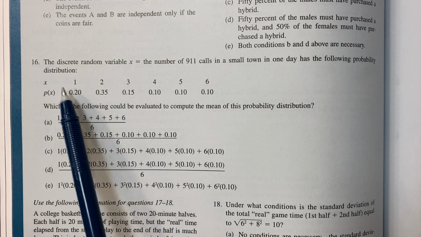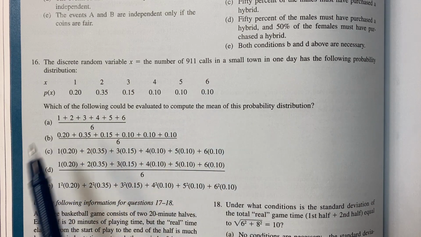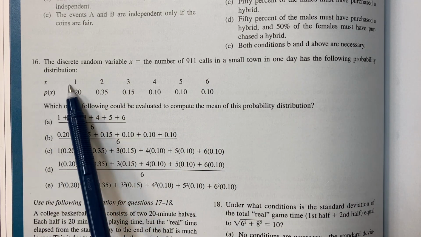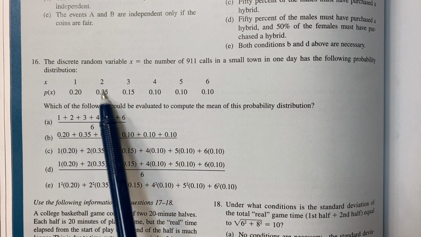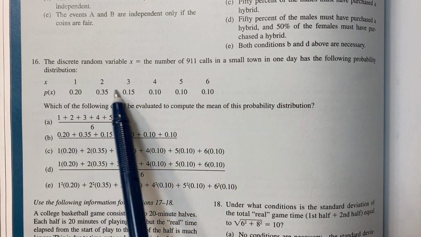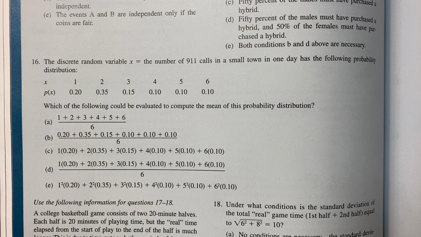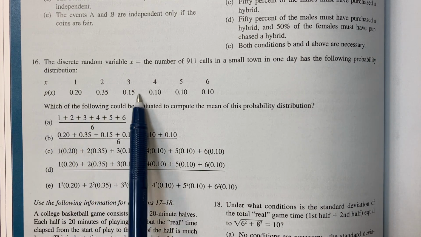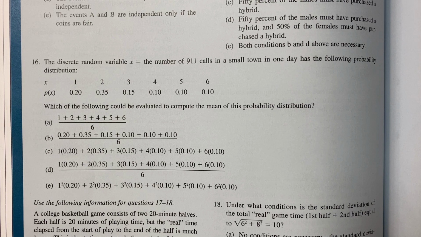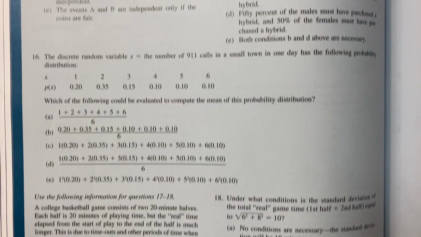If you wanted to do this in your calculator, you could plug x into list 1 and p of x into list 2, and this acts like a relative frequency. Then you could do one variable stats with this as your frequency, and that would give you the average and the standard deviation. All right, number 17.